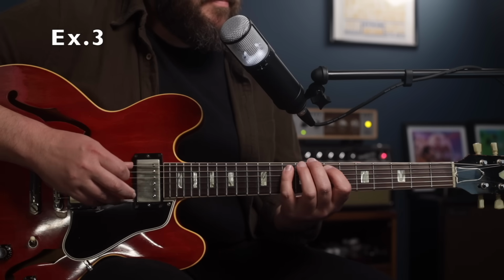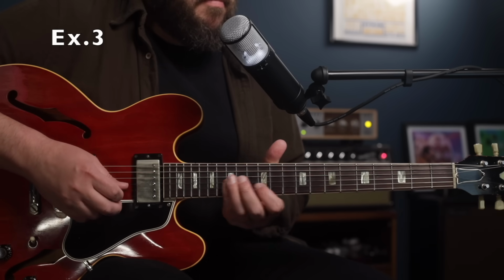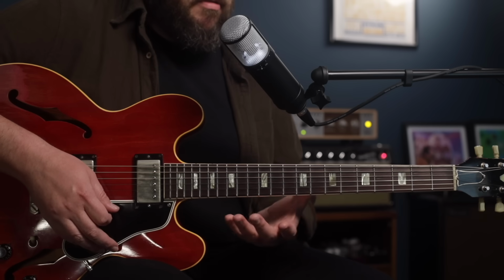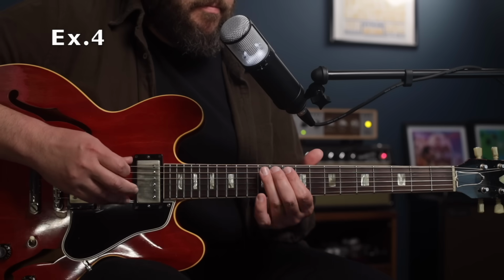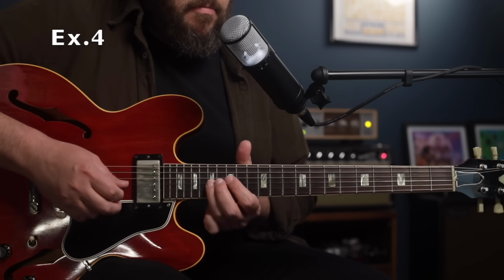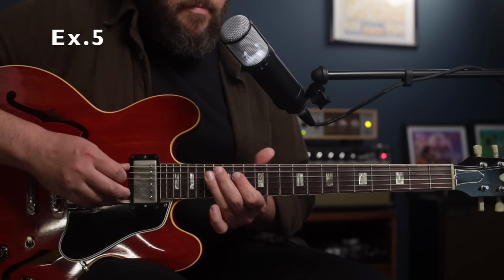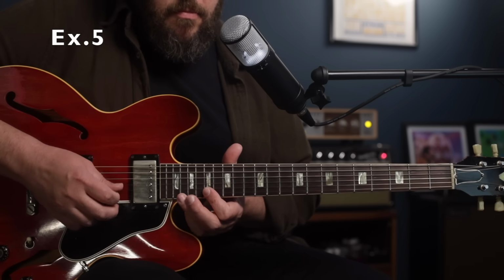We can start it on the minor 3rd. That's a really nice pattern that ends right on the root. We can start it on the 4th degree. Or we can start it on the 5th. So these are some really nice ways for learning scales, but how do we actually start making music with this stuff?